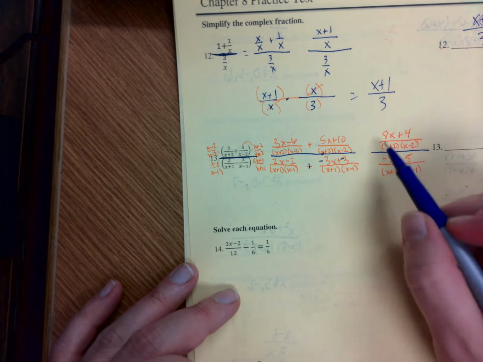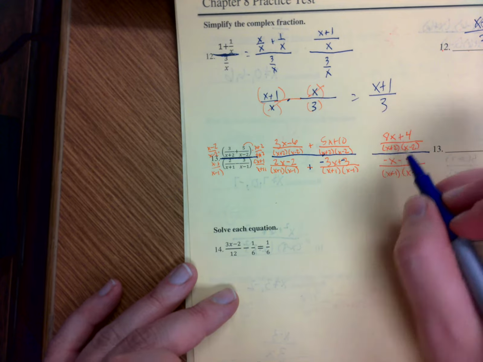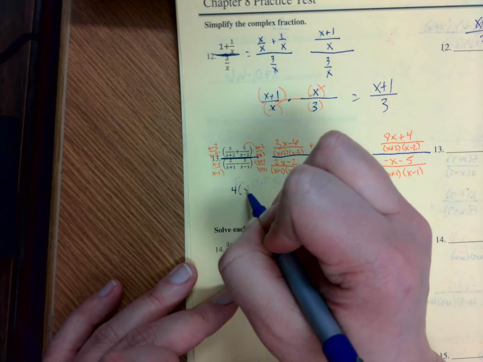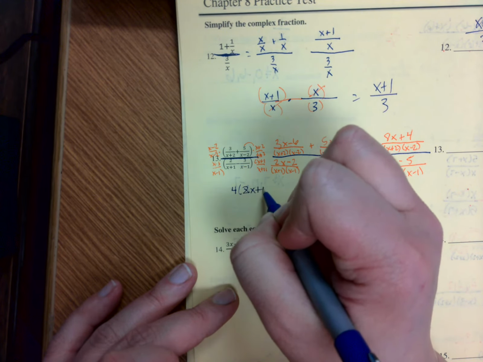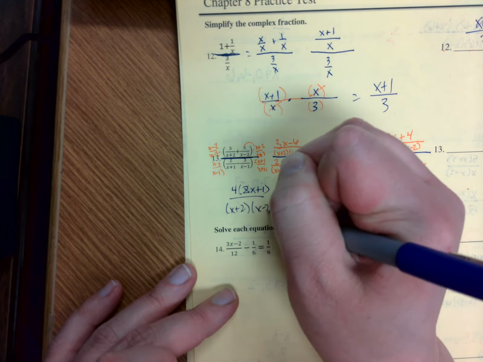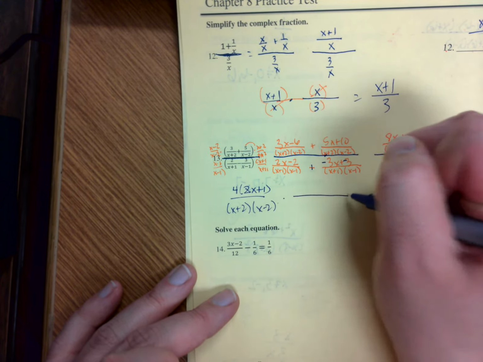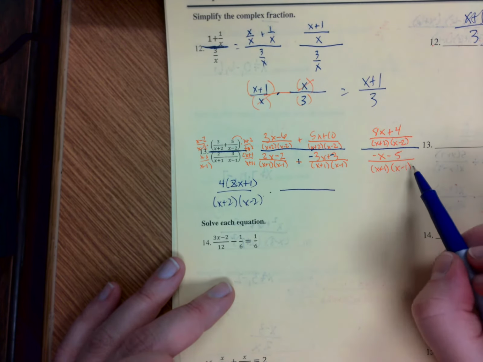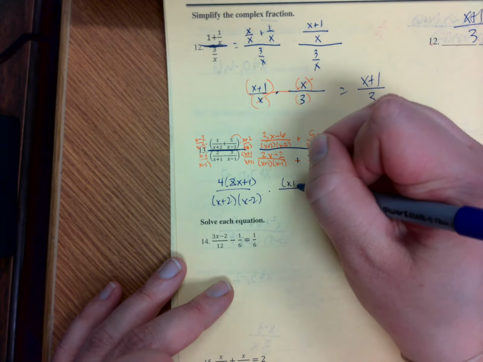So I'm going to take this first fraction. I'm going to take a 4 out of both of those. So I can factor out a 4, leaving me with 2x plus 1 over x plus 2, x minus 2. I'm going to change this to multiplying. So anything on bottom now comes on top.